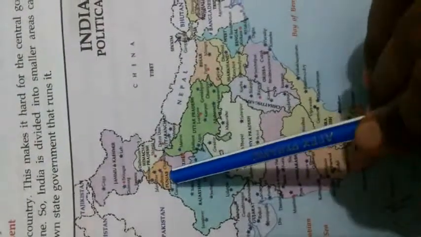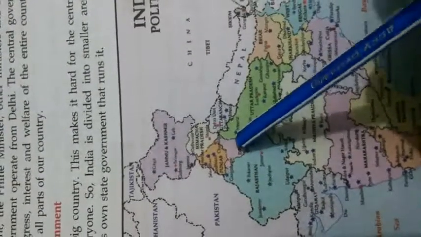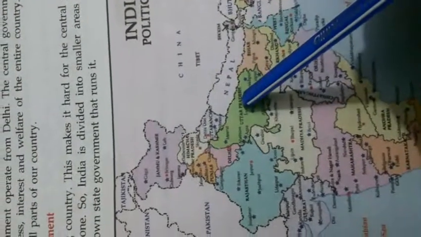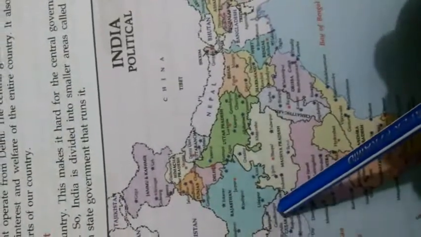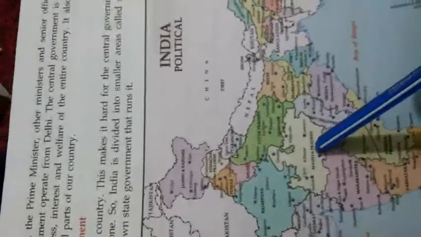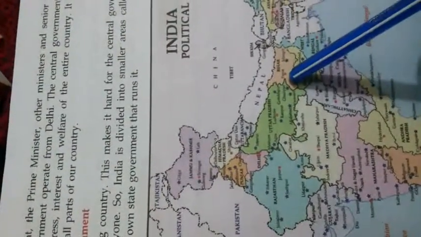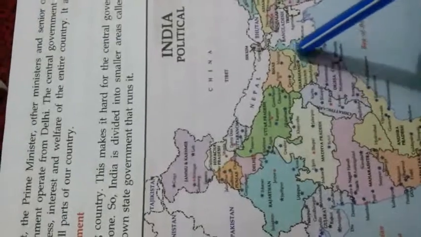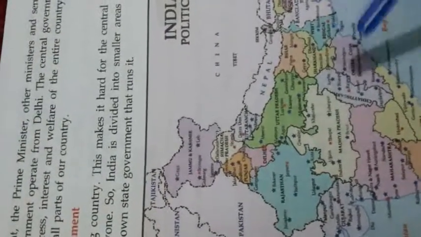Next we have Punjab, Chandigarh. Chandigarh is the capital, and here is New Delhi, capital of India. This is Uttaranchal, capital is Dehradun. This is Uttar Pradesh, capital is Lucknow. This is Rajasthan, capital is Jaipur. This is Gujarat, capital is Gandhinagar. This is Madhya Pradesh, capital is Bhopal. This is Bihar, capital is Patna. This is Jharkhand, capital is Ranchi.